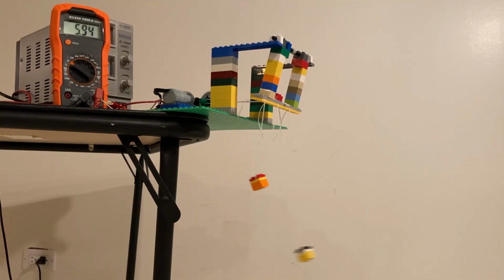And now we see that the long pendulum again has larger amplitude motion. Here are some close-up still images of the device showing the motor and the gears.